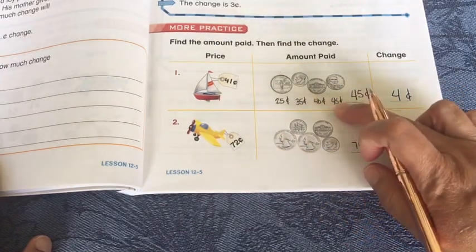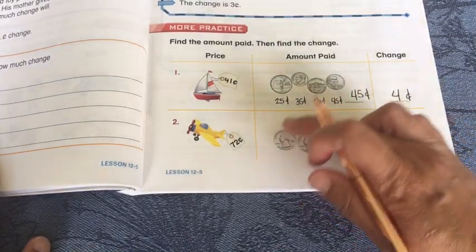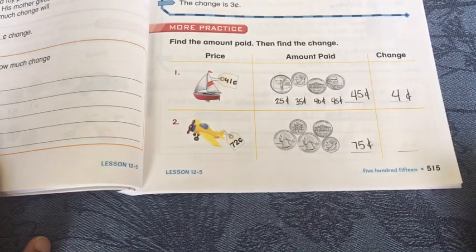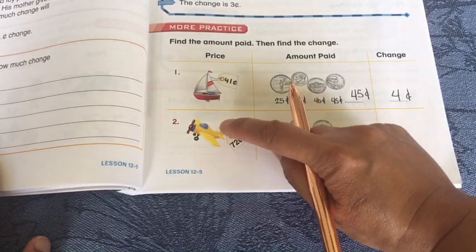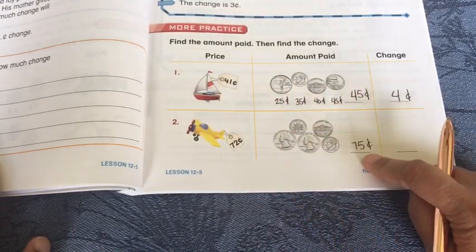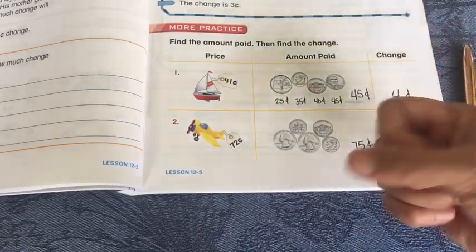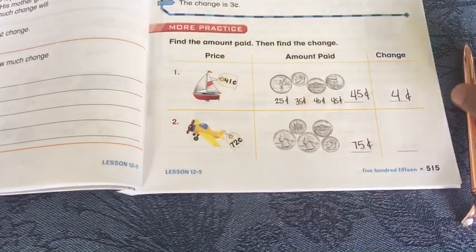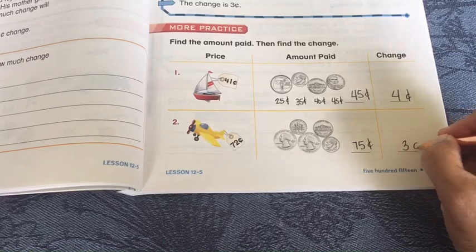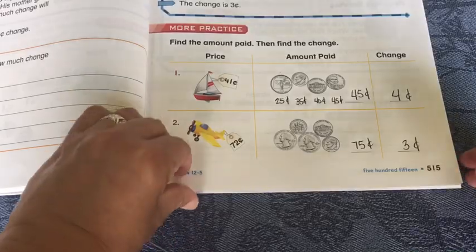You don't have to write this out. I'm doing that for you to keep yourself organized. If you can do mental math and add it up in your head, that's fine, as long as you come up with the correct answer. Okay, so the boat, that's not a boat. The plane was 72 cents. You paid with 75 cents. How much money do you get back? Let's count up. 73, 74, 75. That's 3 cents. Good job. Let's go to page 516.